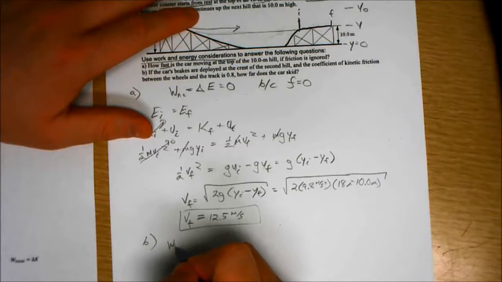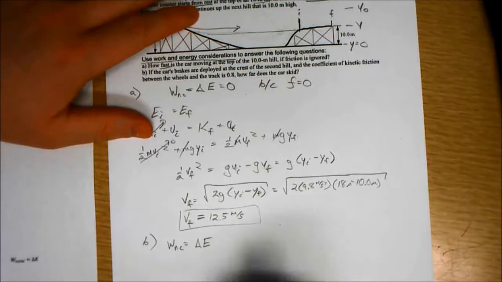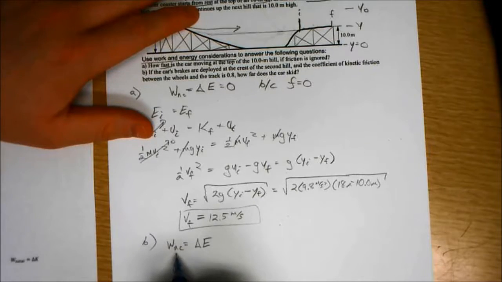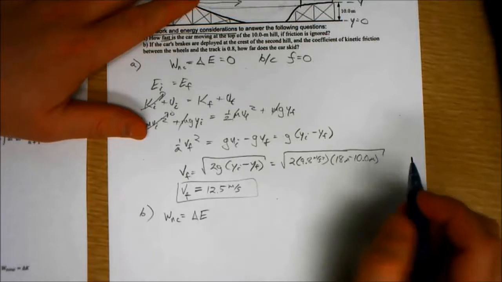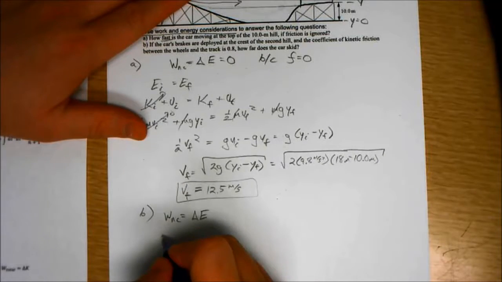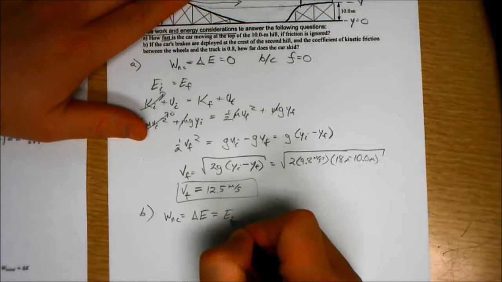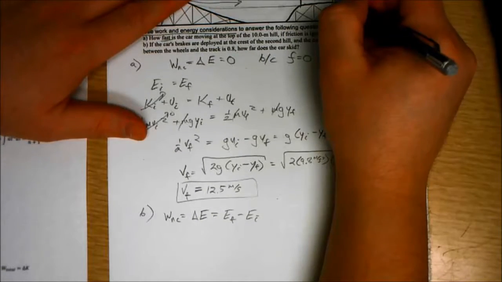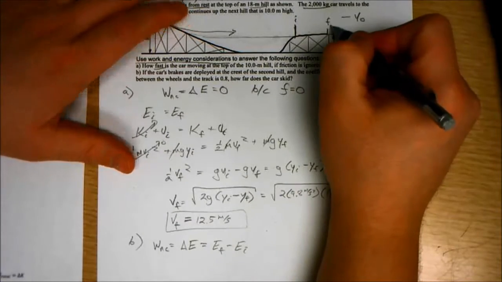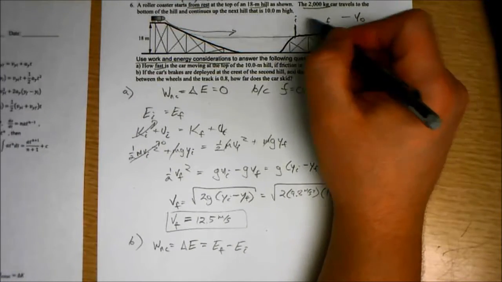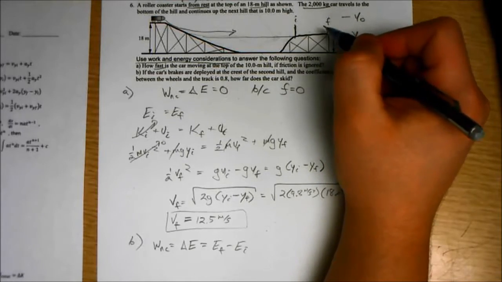Let's look back at the energy considerations. In this case, we do have the work from non-conservative forces. That work is friction. So the change in energy is E final minus E initial. E final is where the cart comes to a stop, so its kinetic energy is going to be 0 here. Its kinetic energy is not 0 here. Potential energy is going to stay the same, so it just subtracts out.